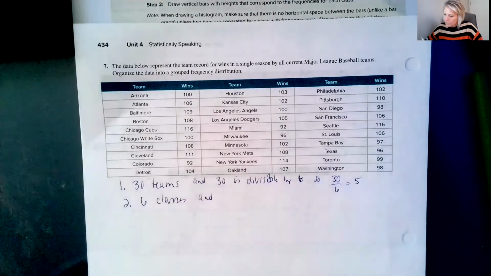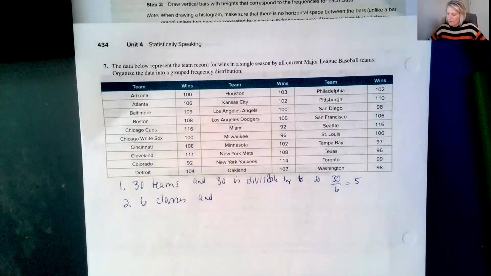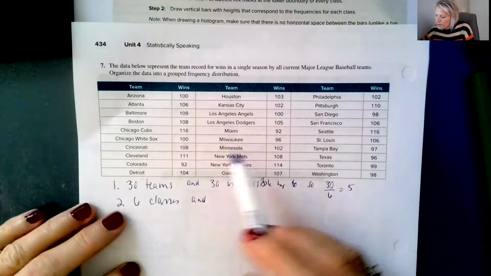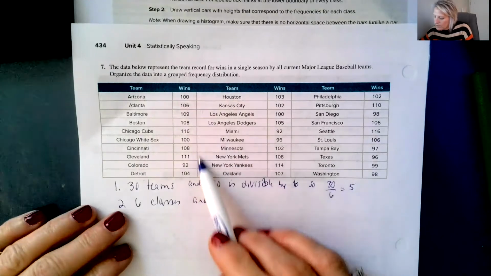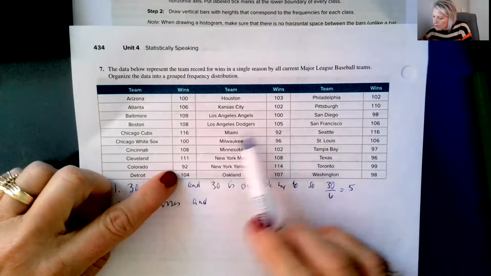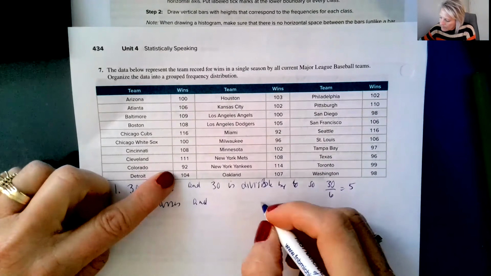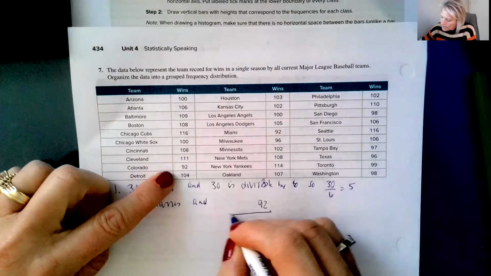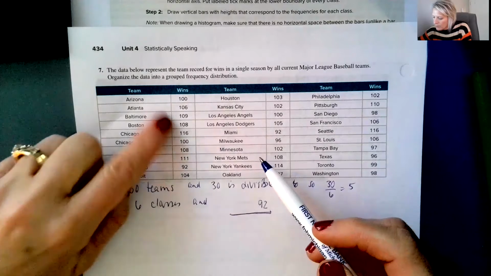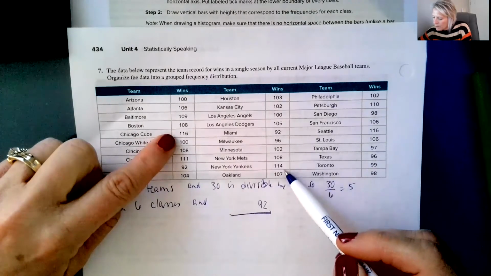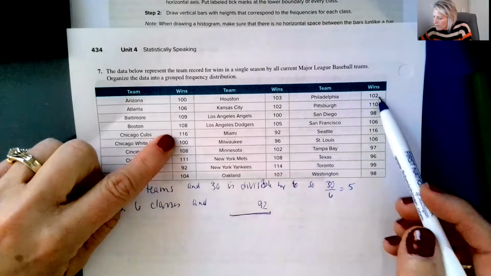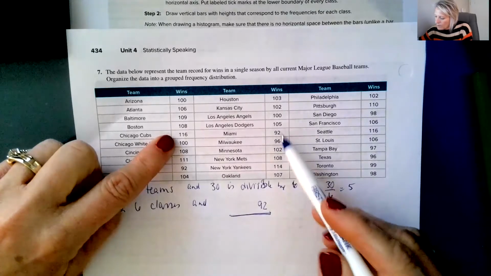And I've got 30 teams. Let's see. So I'm going to do 6 classes, and then we have to find the lowest number of wins. I see 92. It looks like 92 is the lowest. And let's see what our range is here. The highest number of wins, I see 116. Looks like 116.